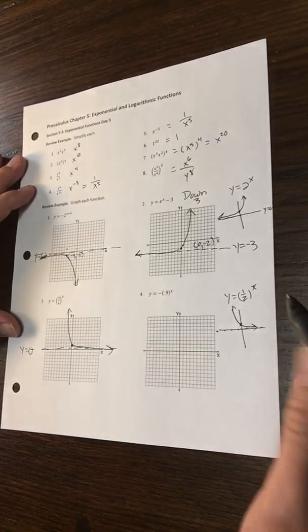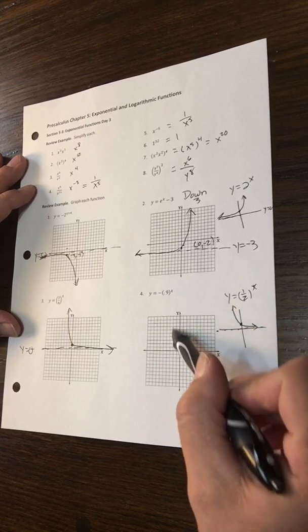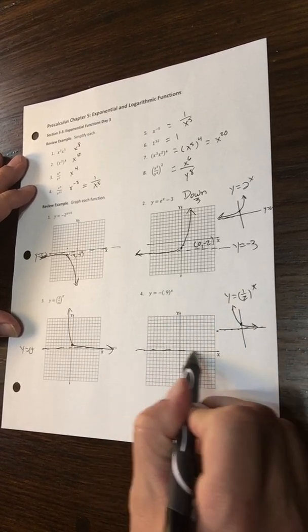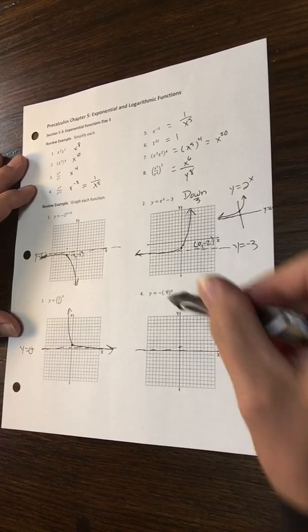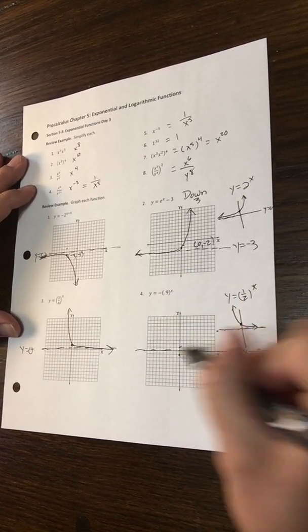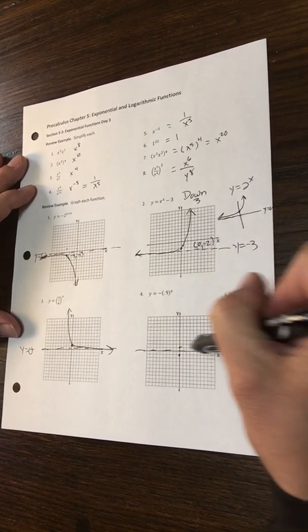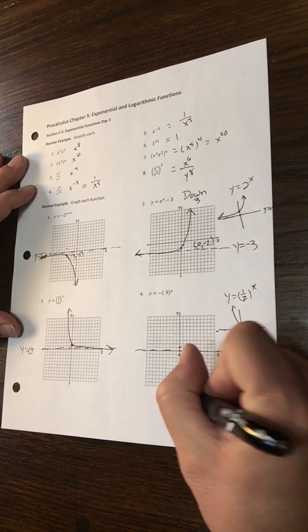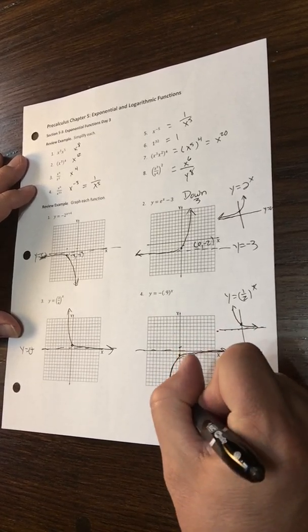Then I got a negative 0.9 to the x. Well, the 0.9 to the x without that negative would look just like this. So I'm going to have y equals 0 as a horizontal asymptote. It would go through the point 0, 1, but because of the negative, that gets flipped over here. And so instead of being an exponential decreasing, a decay function, what happens is this comes up and increases and stays underneath the x-axis.